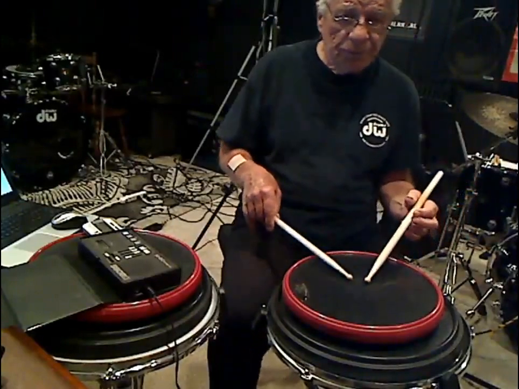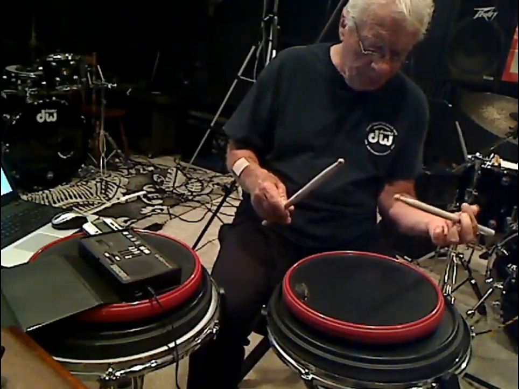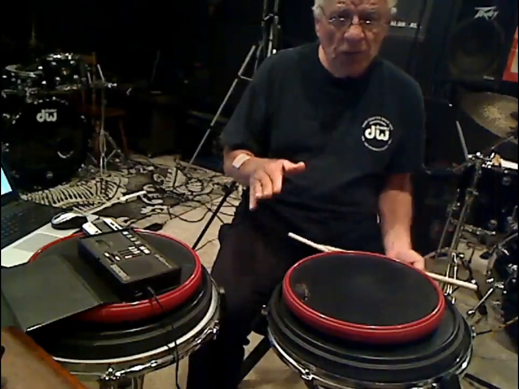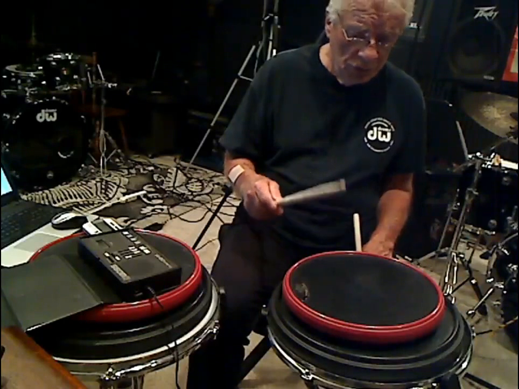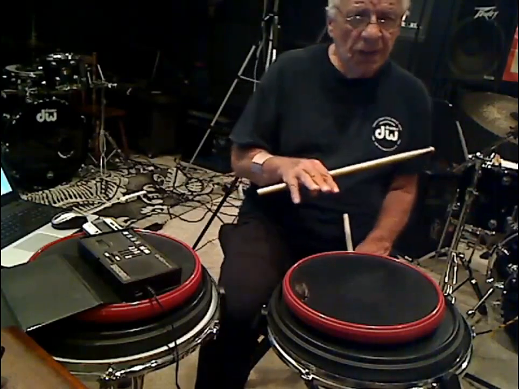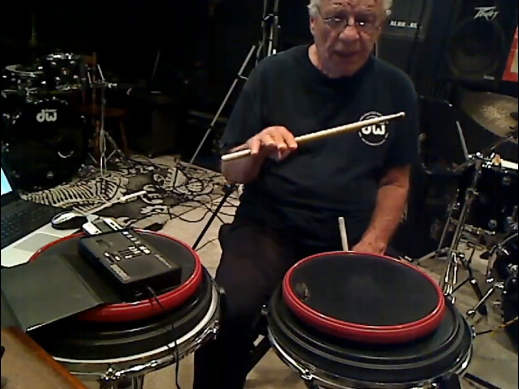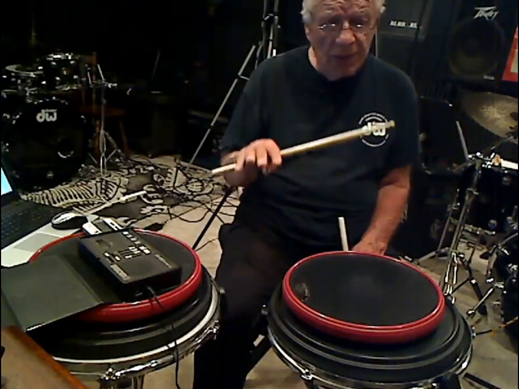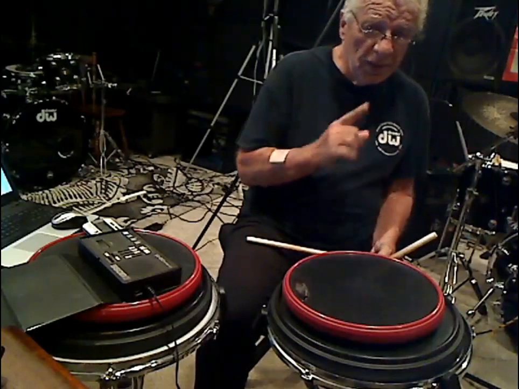Line 4 of the stick. First of all, I broke it down into quarter notes. 1, 2, 3, 4. 1, 2, 3, 4. So what I'm going to do there is I'm going to eliminate the left and just play the rights. 1, 2, 3, 4. 1, 2, 3, 4. So that's telling me now if I'm playing underneath an eighth note triplet, on the count of 3 and the count of 4, I'm going to play an accent. Now I've been starting this all with the right hand.